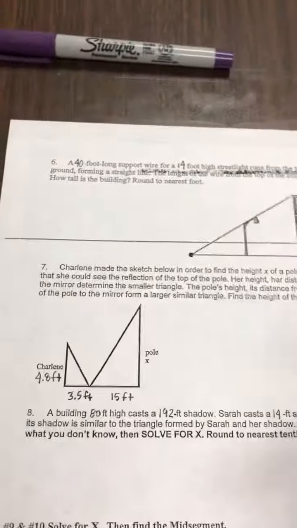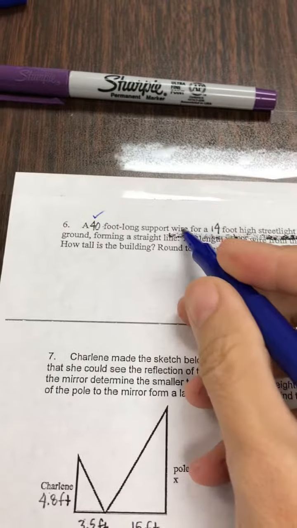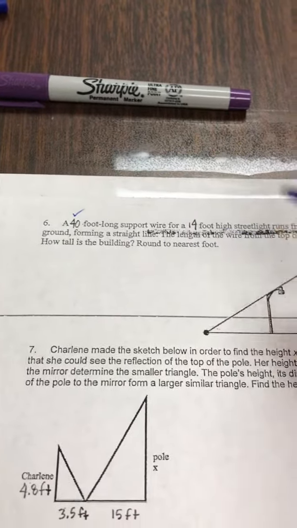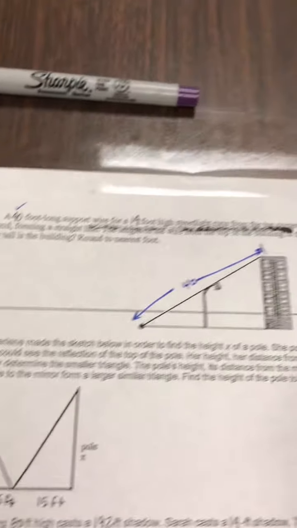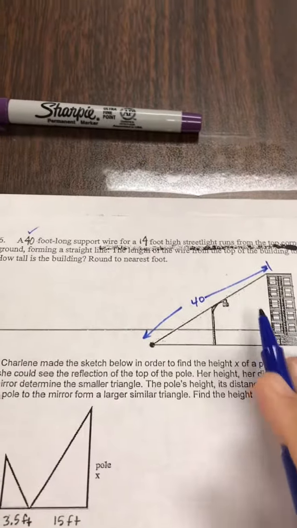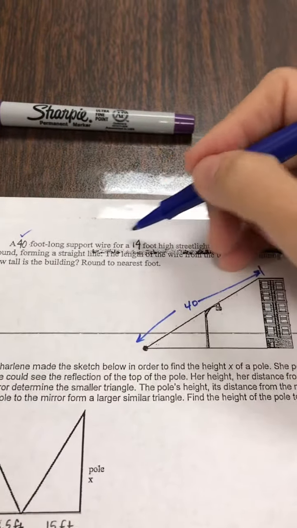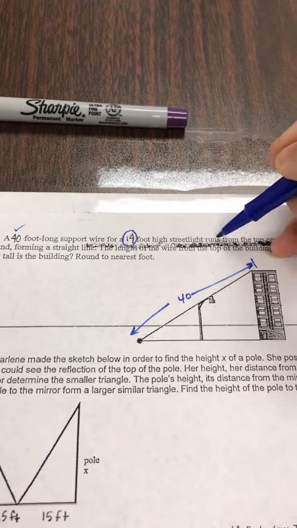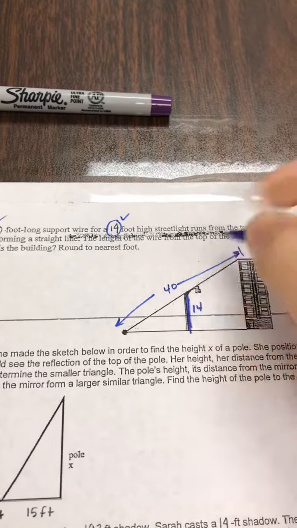Hi, welcome back. We're now on the back of this sheet and we are looking at the next question. It says a 40-foot long support wire. So we know that this support wire is 40 feet long, so we're filling that number in on the picture. Then it says the wire for a 14-foot street light. So we know our street light is 14 feet.